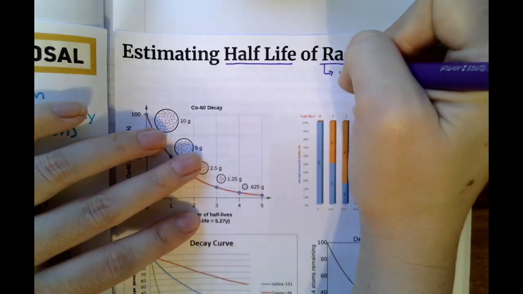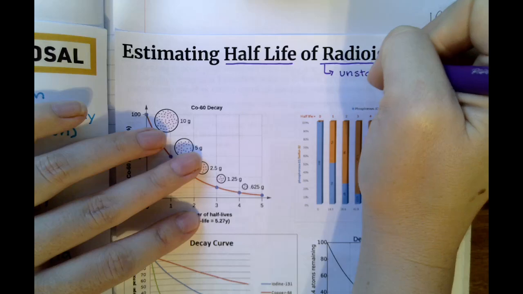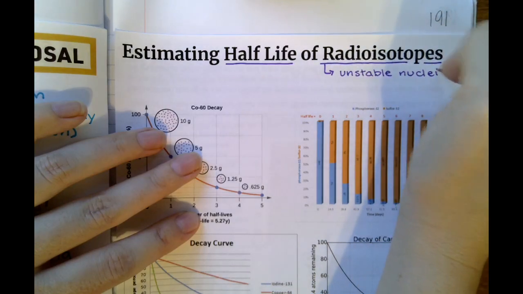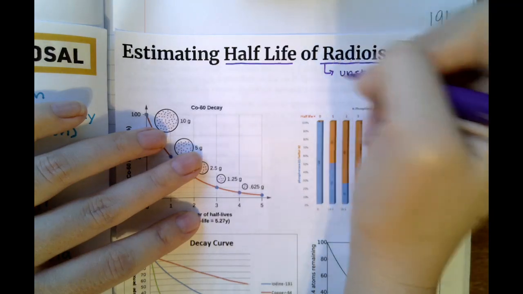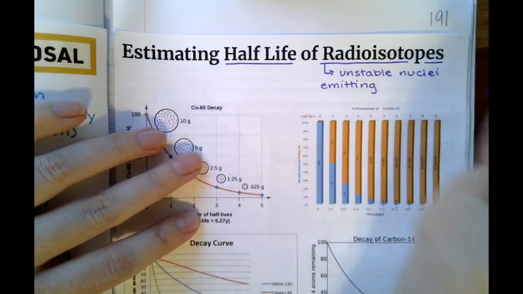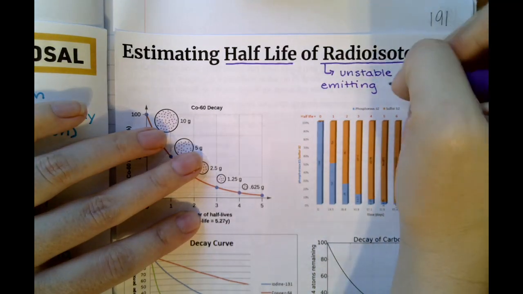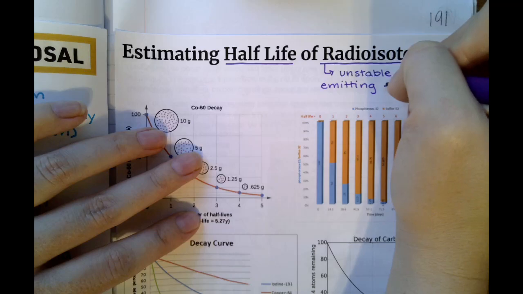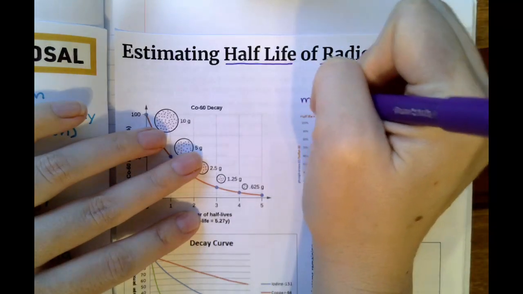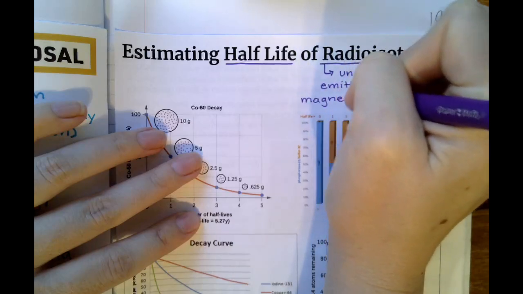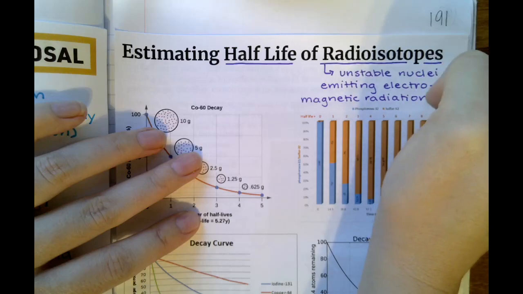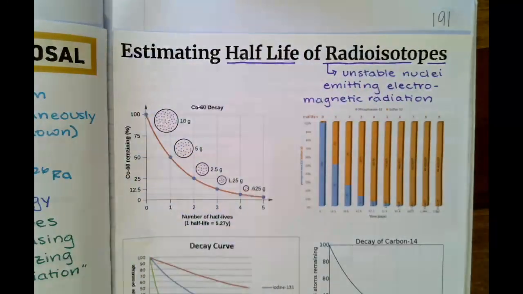So this is any kind of unstable nuclei. And that happens as they decay.